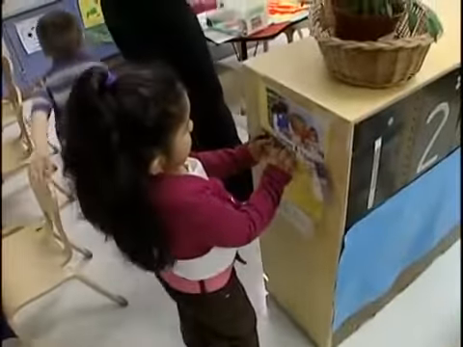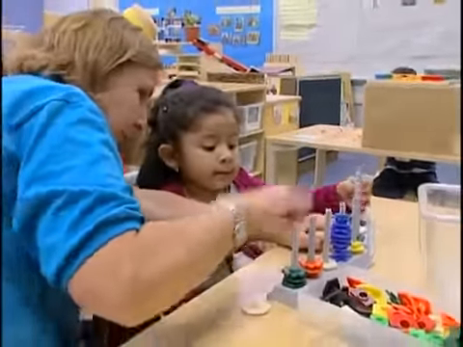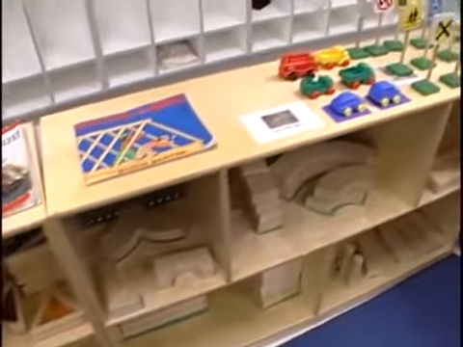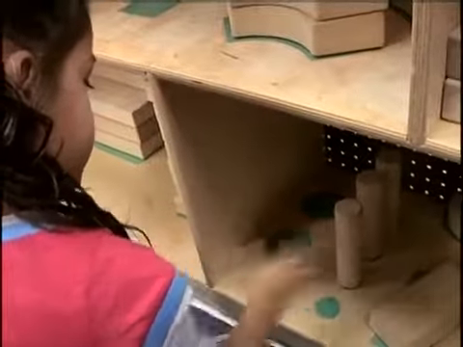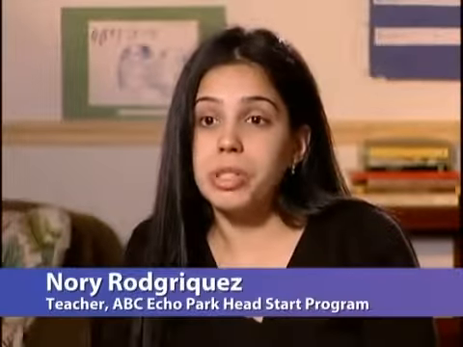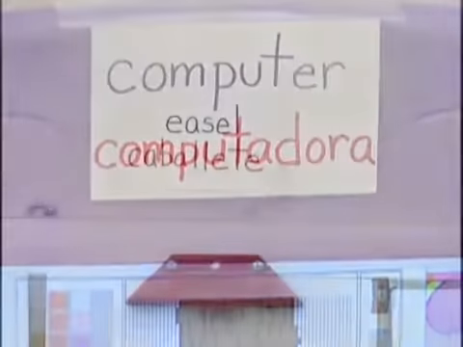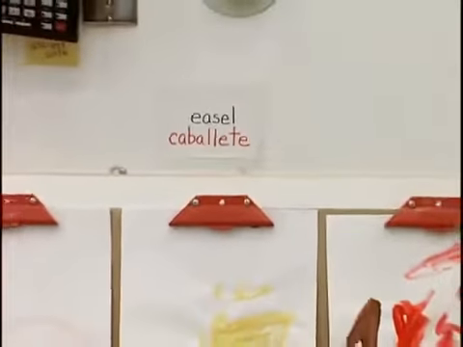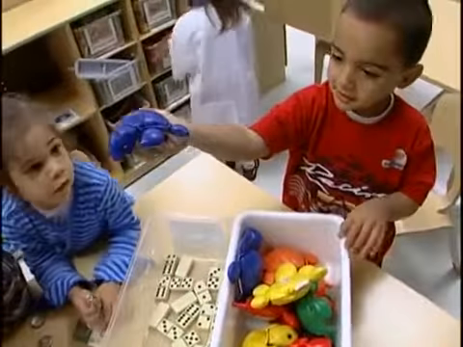A big part of trying to build their independence is creating an environment that is labeled properly so that they can successfully take something out, put it back, and feel good about what they've done. We have signs that are labeled Spanish and English. We use different colors so they are aware that the words in black are English and the words in Spanish are red.